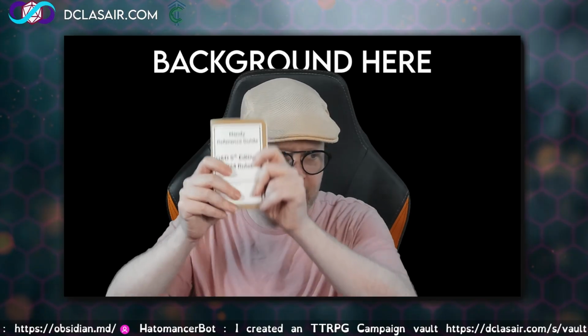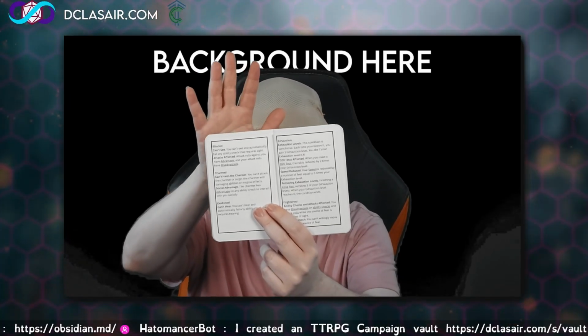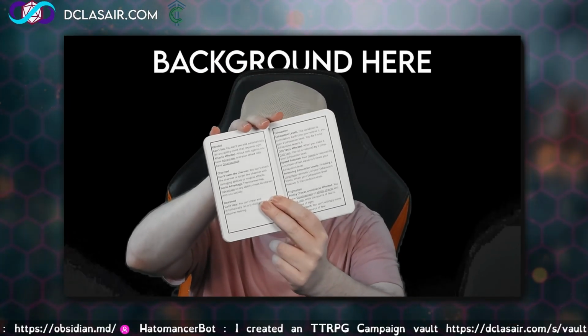They're small, they're thin, they're pocketable, easy to use. I use them for projects like my handy D&D 5th edition 2024 rules reference guide. I just pasted these into a Field Notes book, and as you can see, I can show you this using the freely available basic rules from the SRD stuff. So yeah, I really enjoy Field Notes.